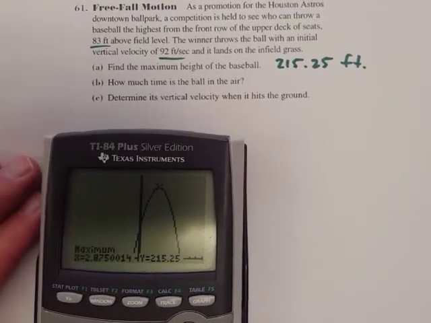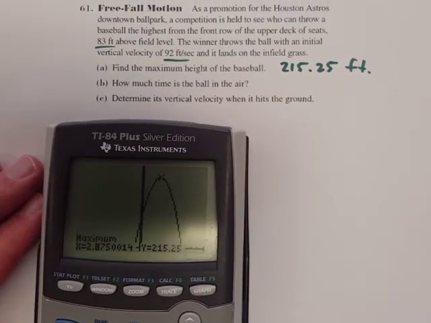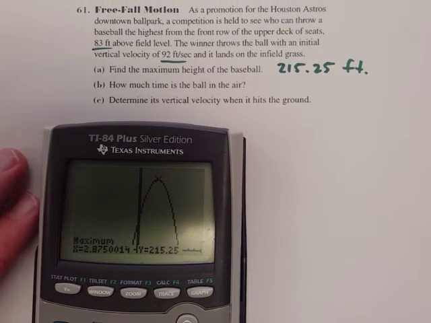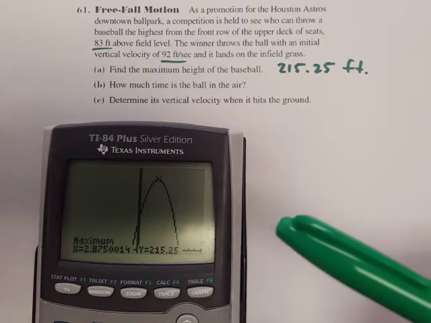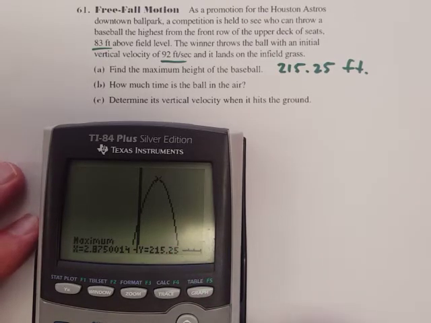Next is how much time is the ball in the air. The way that we know how much time it is in the air is until it hits the ground. So if you look over here, we just want to find out when it hits the ground, and that x value will tell us the number of seconds. We could go over here just to get an idea to start with. Looks like it's maybe somewhere around 6 to 7 seconds.